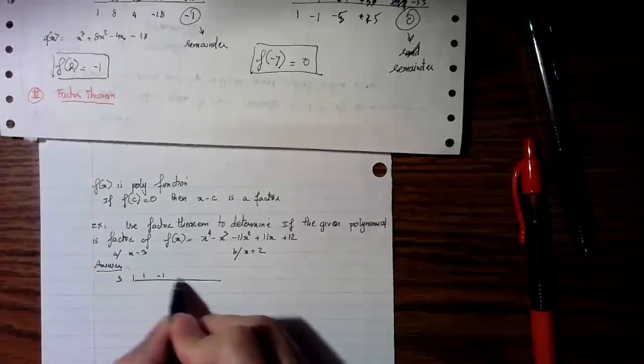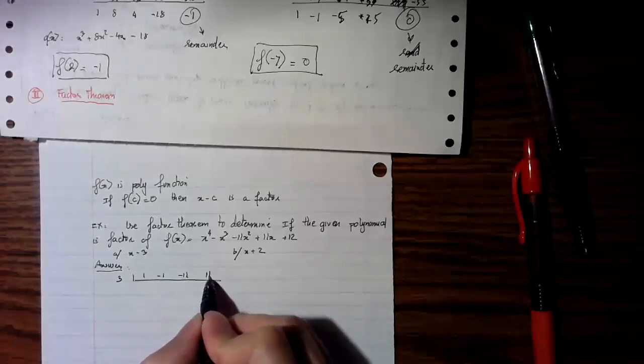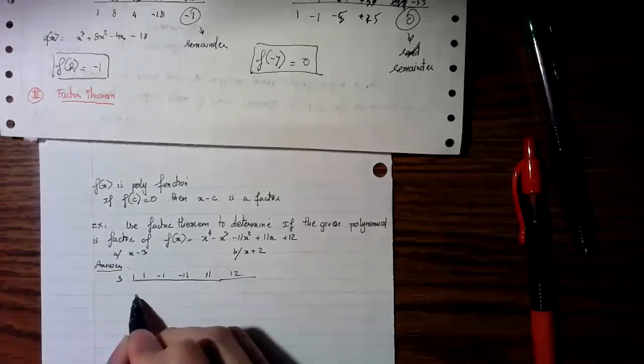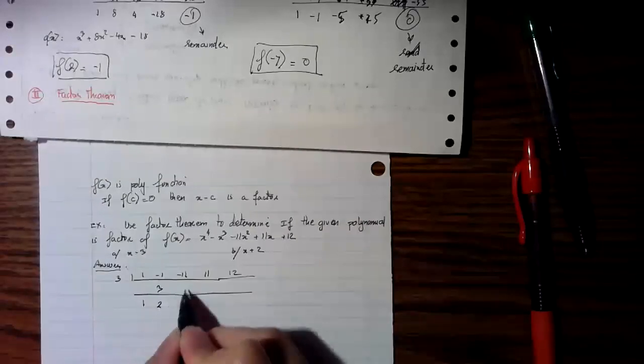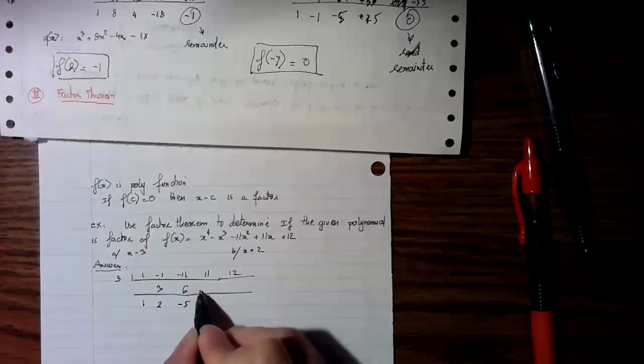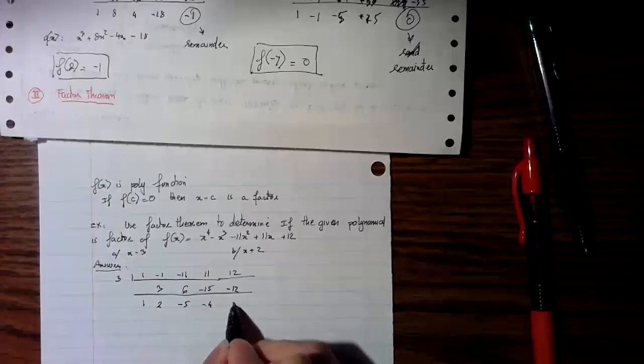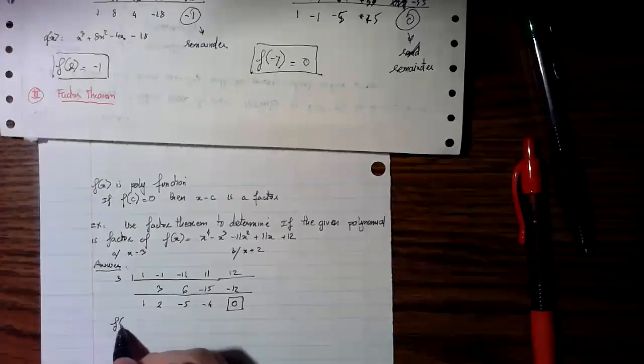1, then 1, then 11, 11, 12. 1, 3, 2, 6, negative 5, negative 15, negative 4, negative 12, 0. So I just showed that f of 3 equals 0.